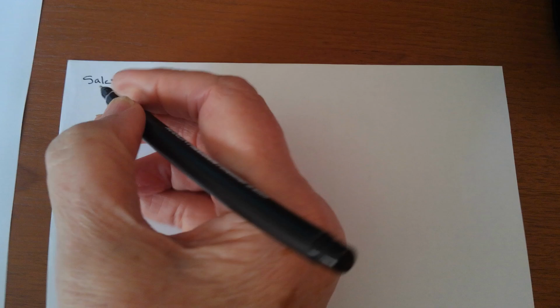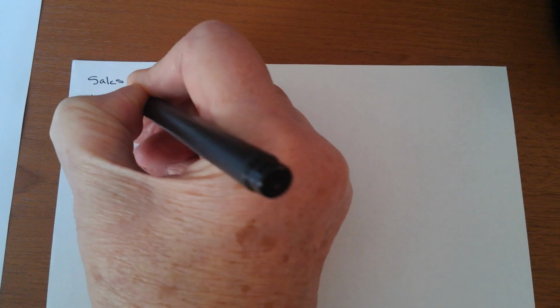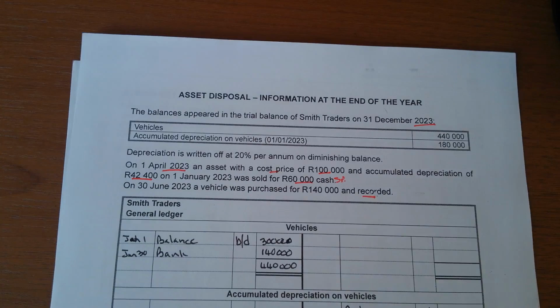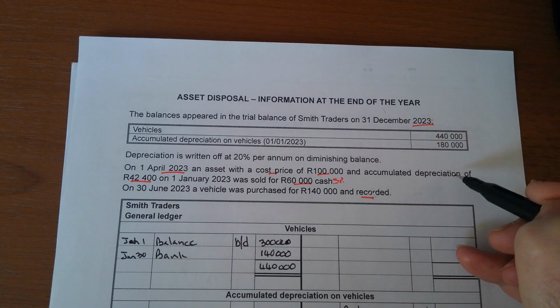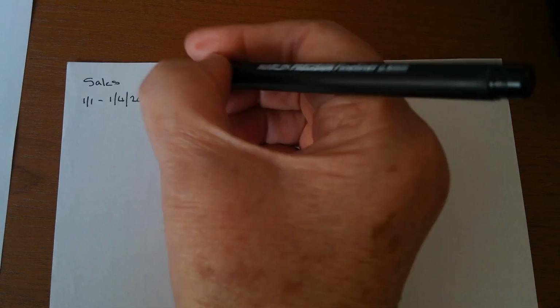So first of all, I'm going to work out the depreciation on the asset disposal. And this I've used from the 1st of January up to the 1st of April 2023. Okay, they tell me that the cost price is 100,000 and the accumulated depreciation on this asset until the end of the previous year is 42,400.